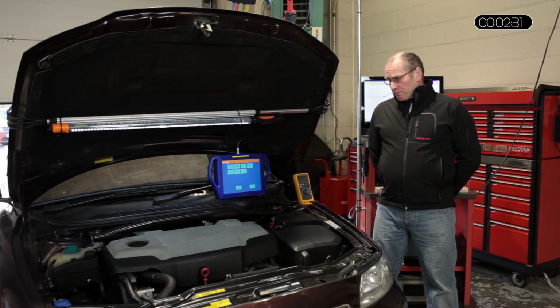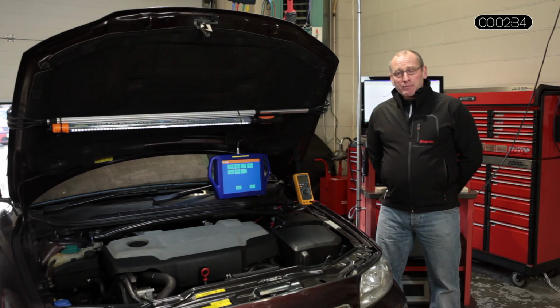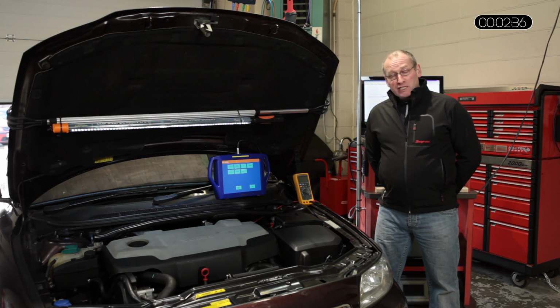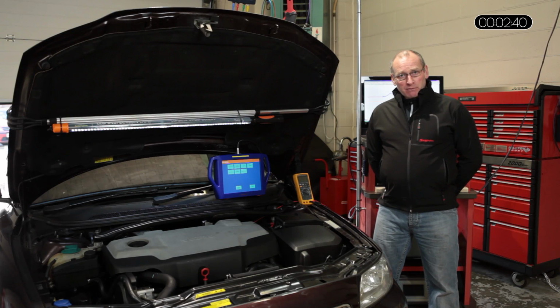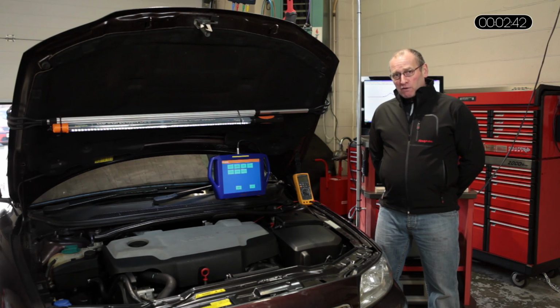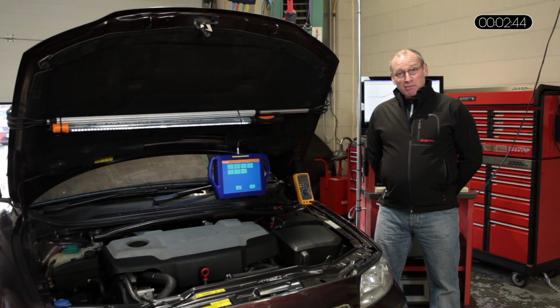First of all, you've got a DTC for a DPF error. Potentially, it is a blocked DPF. It could also be a faulty sensor. It could also be both. Don't fall into the trap of just changing the sensor when the DPF is blocked, or changing the DPF when the sensor is also faulty.